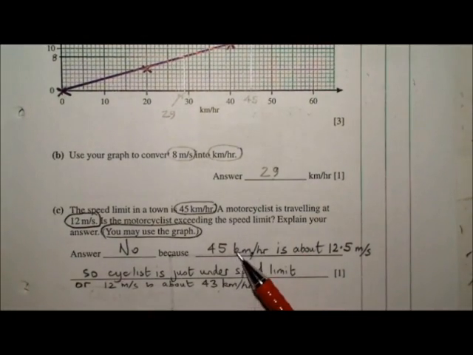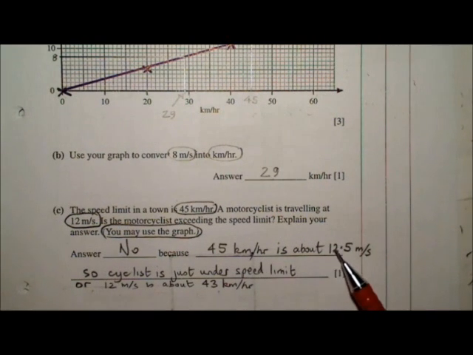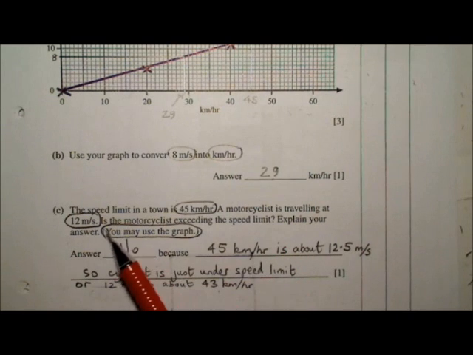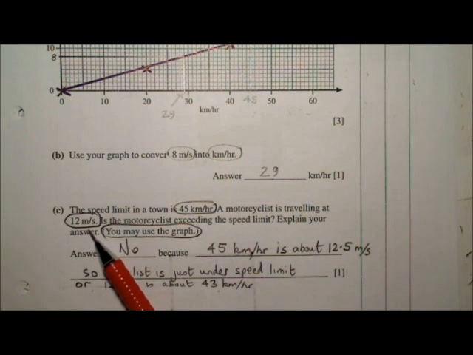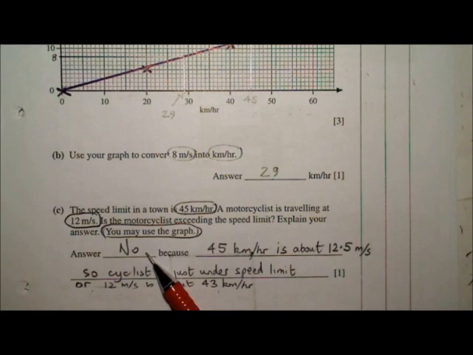So 45 kilometers per hour is about 12.5 meters per second, and the cyclist is only traveling at 12 meters per second, so he's underneath the speed limit, so the answer is no.